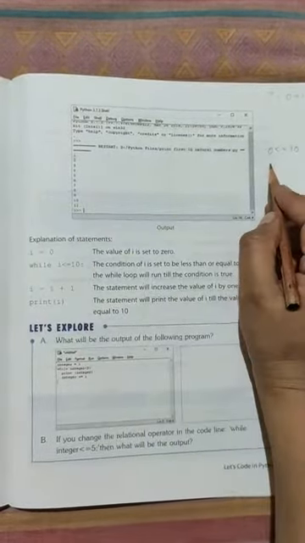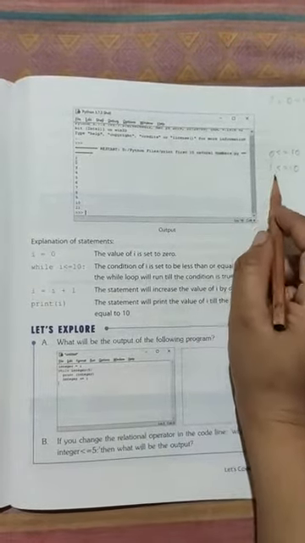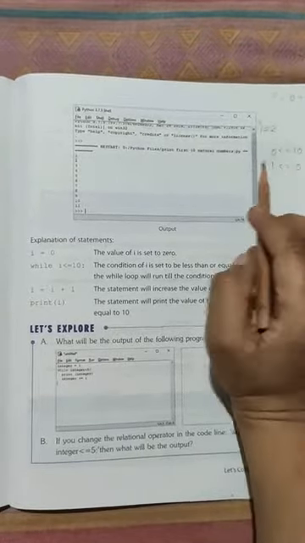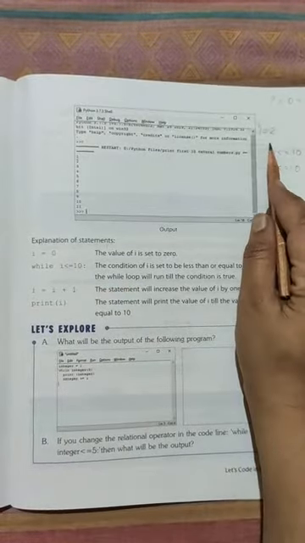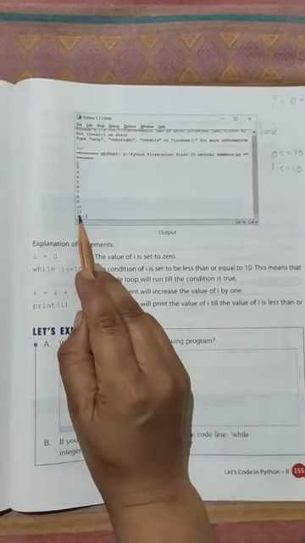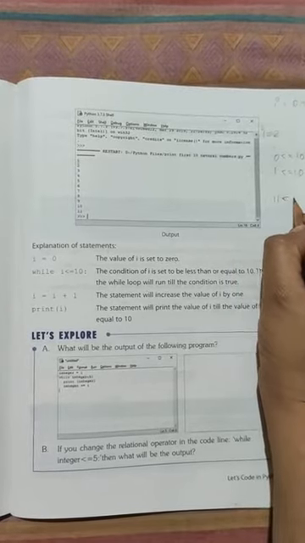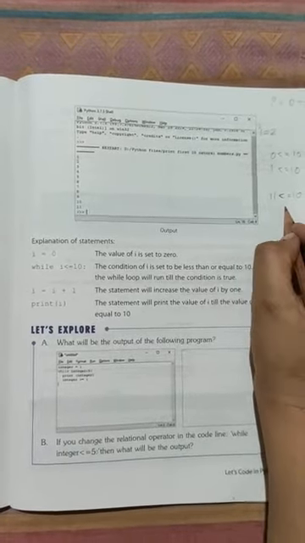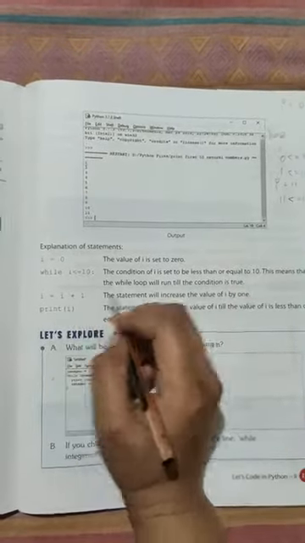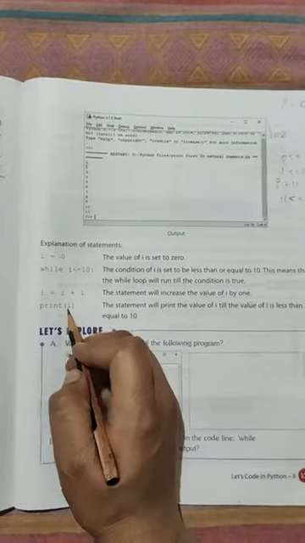Then again it checks i is 1. So 1 is smaller than or equal to 10. Then again i equal to i plus 1, 1 plus 1 equals 2. So 2 is stored in i. Then again print i, so it will print 2. Then it will continue till i equals 11. As 11 is not smaller than or equal to 10, it is false. Got it?